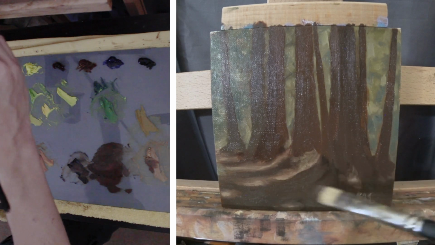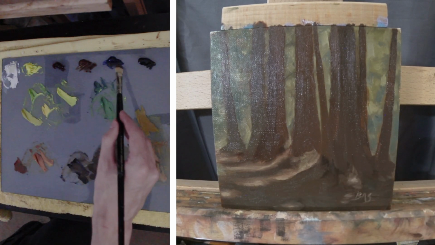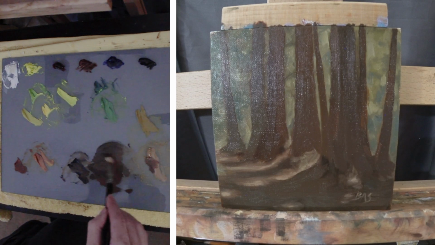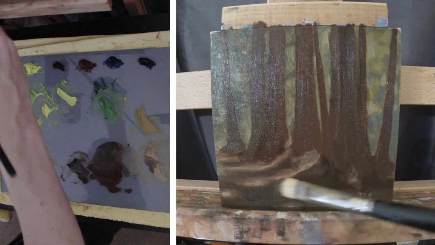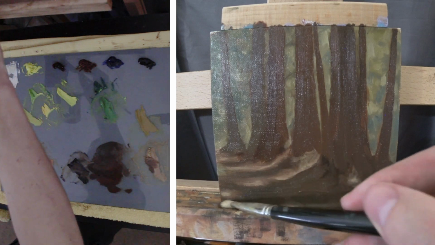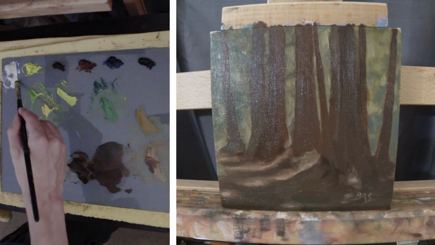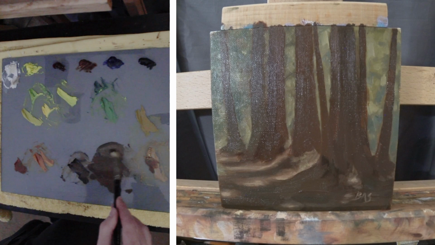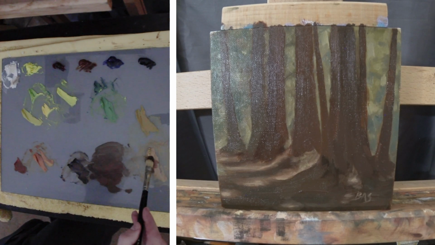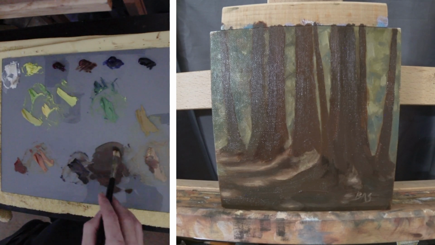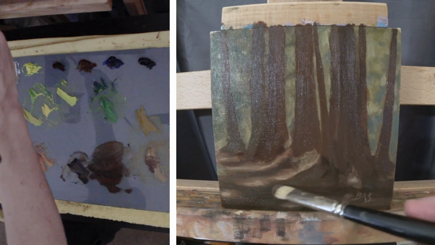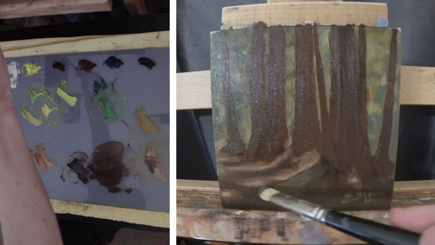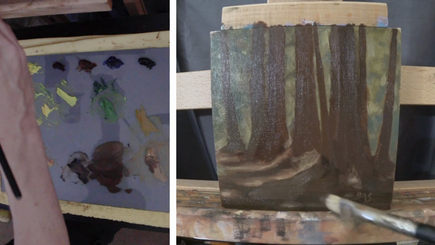Kind of transitioning to the ground now. And I kind of want it to be slightly cooler in areas, because some parts are going to have some blue sky being reflected down. It might even be a little bit lighter because the ground is facing upward. It's facing the canopy, the light, and the trees are not. So I'm going to experiment here, make that a little bit lighter.